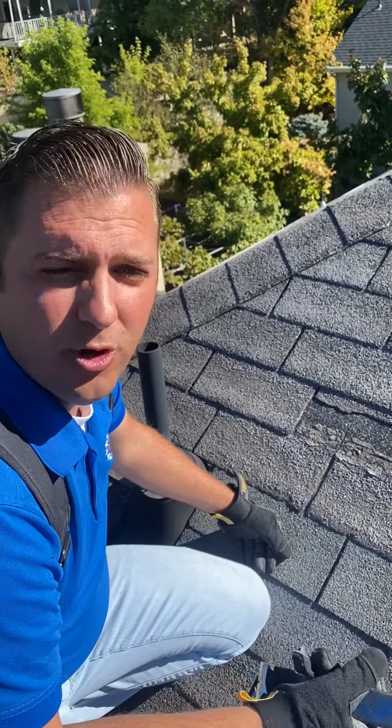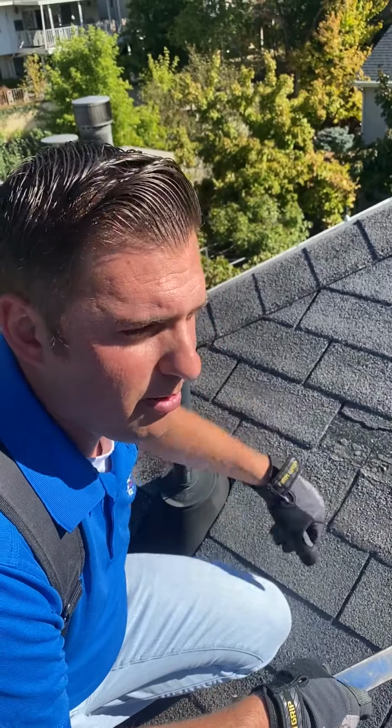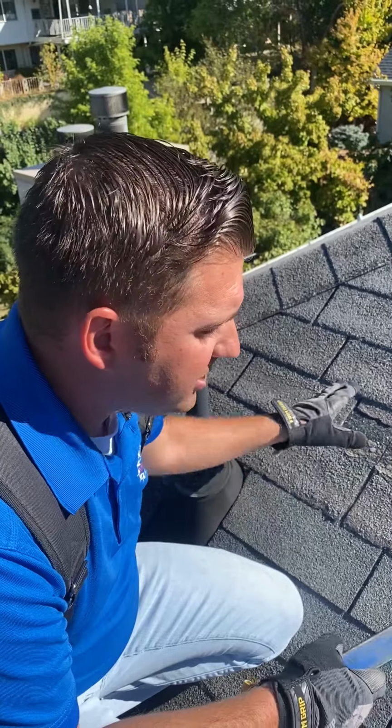Okay, we're out here at the Bunyatova residence. We're conducting some wind damage shingle repair. And as we've tried to repair a couple of different areas on the roof, we've been running into a very similar issue. And I'll demonstrate what we're talking about here.